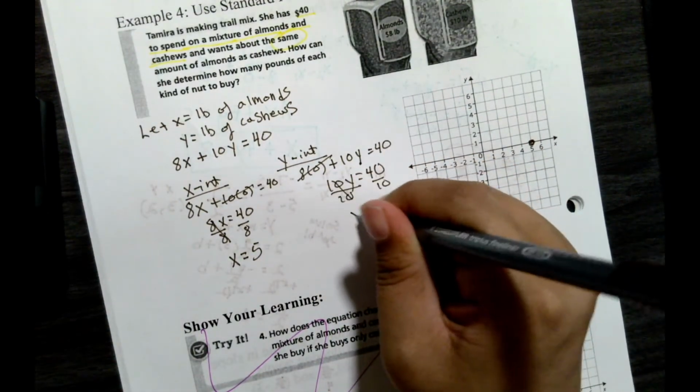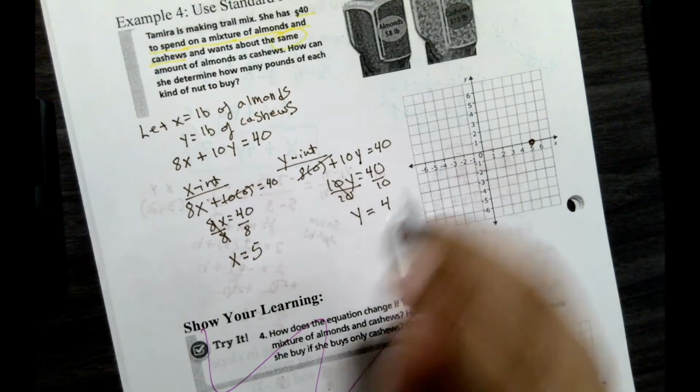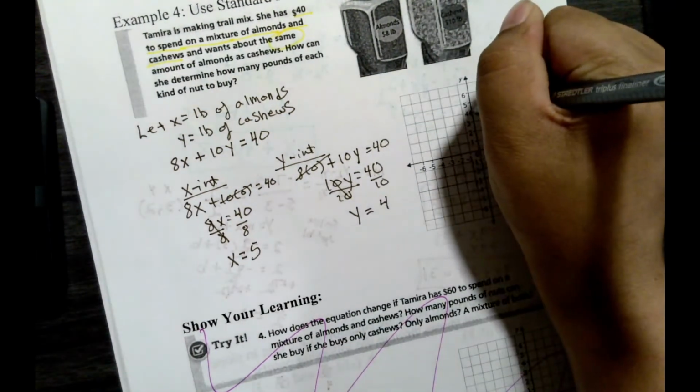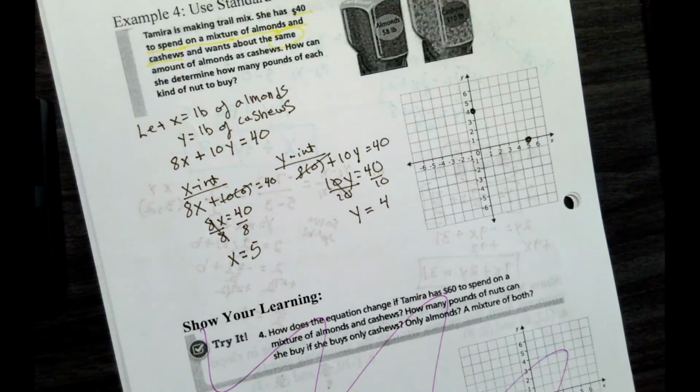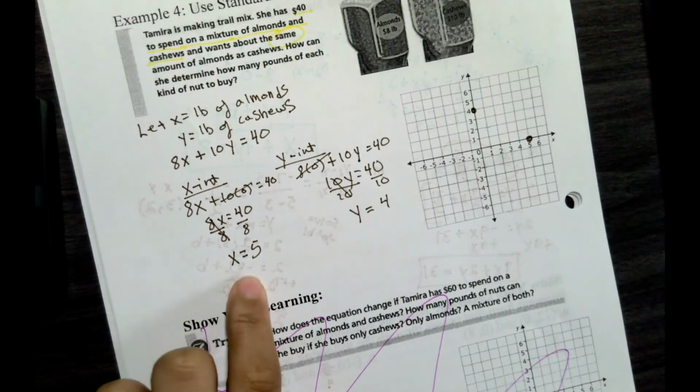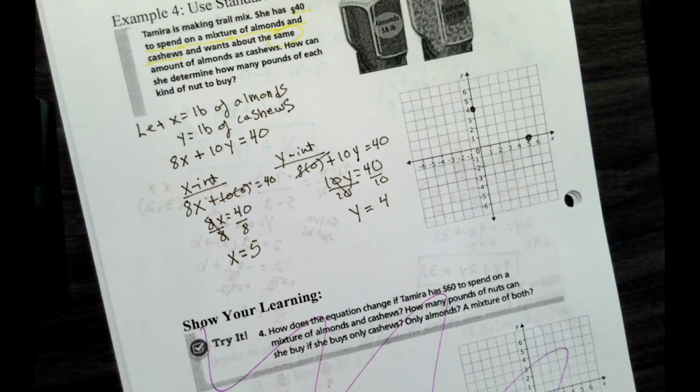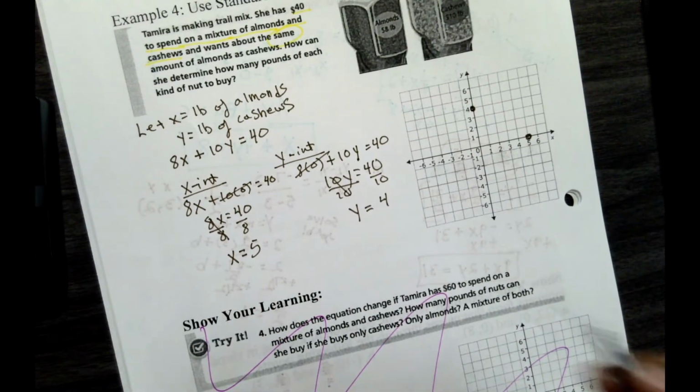So what do each of these dots mean? Well, this means if you buy no cashews, you can get 5 pounds of almonds. So no cashews, 5 pounds almonds.